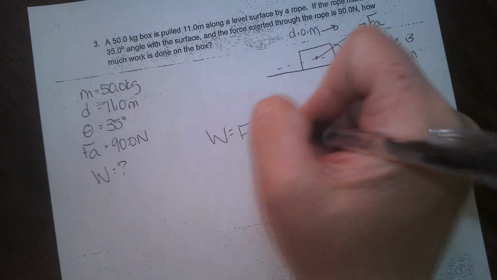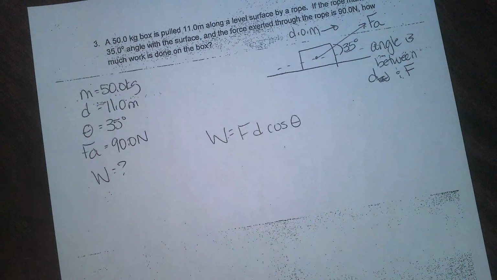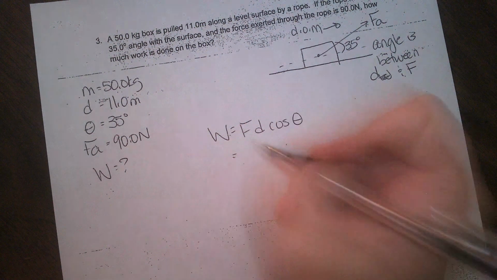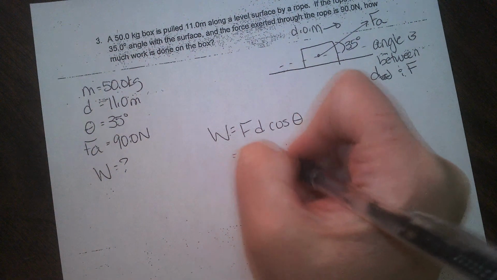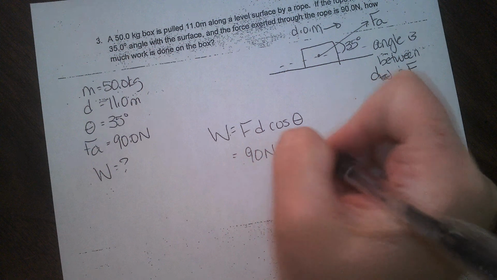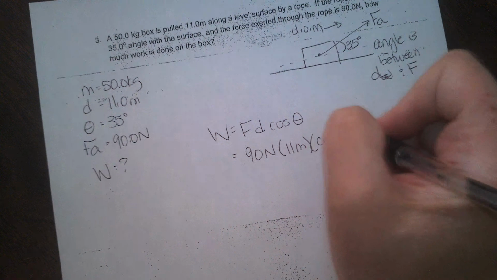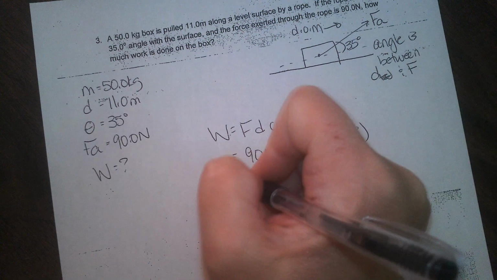So when I look, work is equal to force times distance times the cos of theta. My force is 90 newtons. My distance was 11 meters. And I'm looking at the cos of 35 degrees.